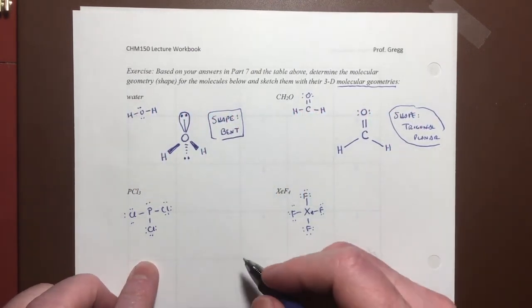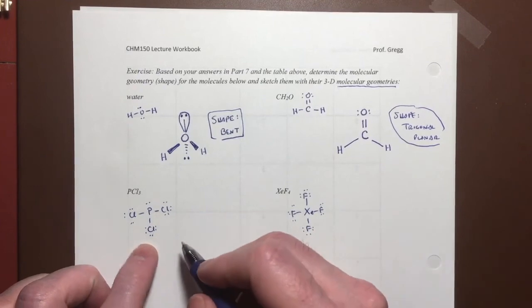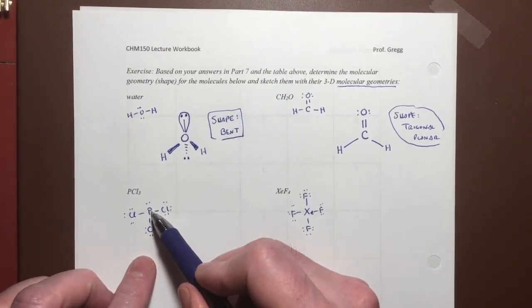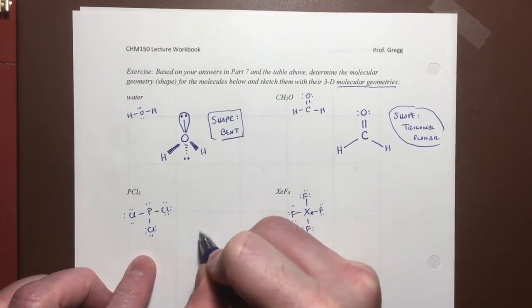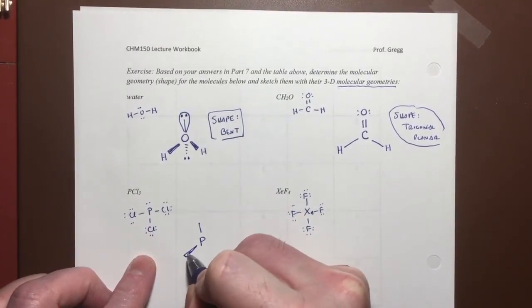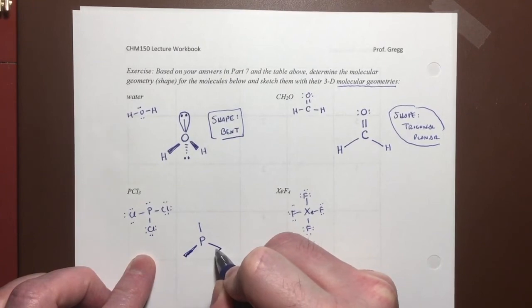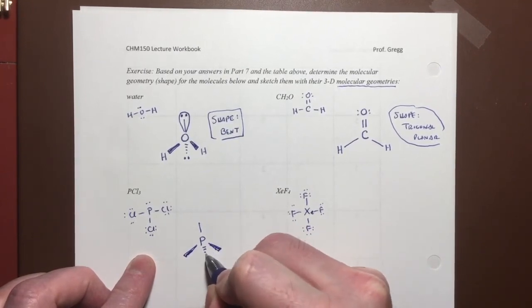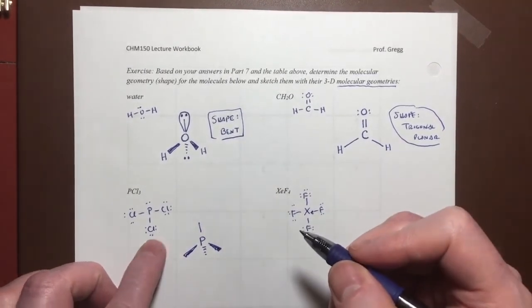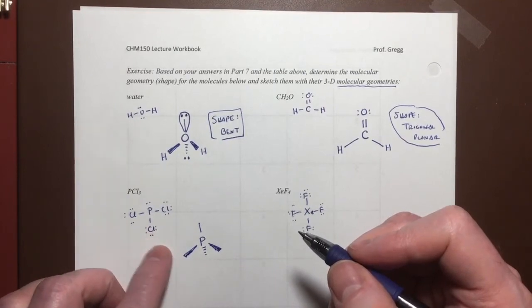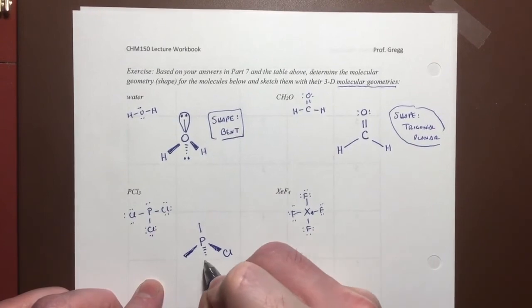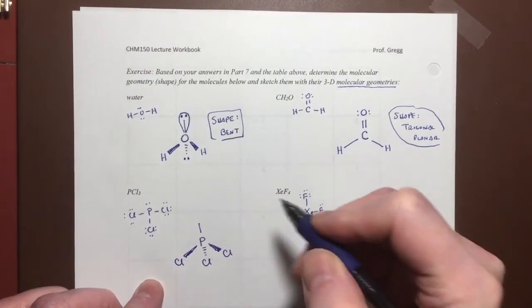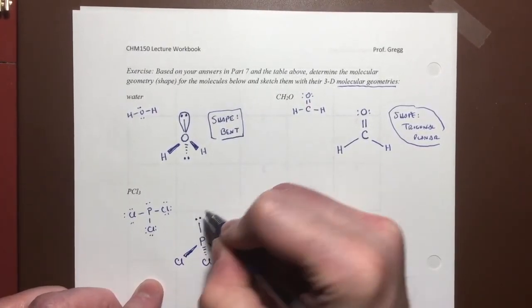Okay, coming back from pausing the video, we're going to do this. We have a central atom with 1, 2, 3, 4 electron domains. We know that they arrange themselves in a tetrahedral arrangement. 3 of those positions are taken up by bonded atoms, specifically the chlorines, and 1 is a lone pair.